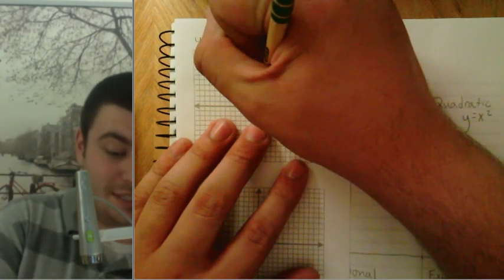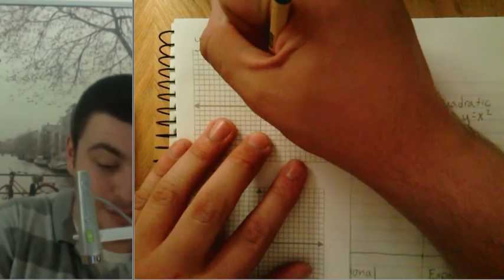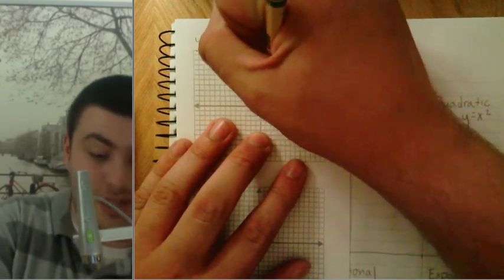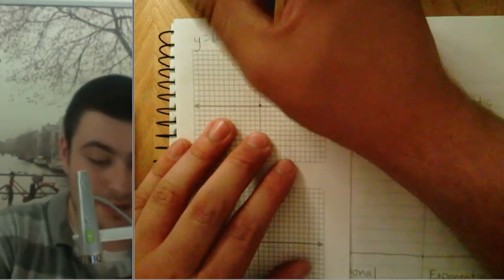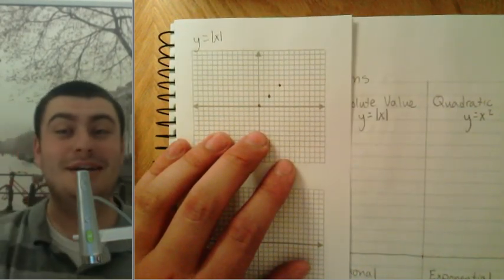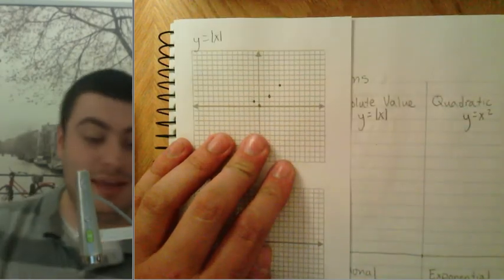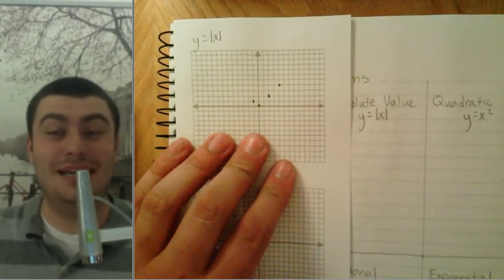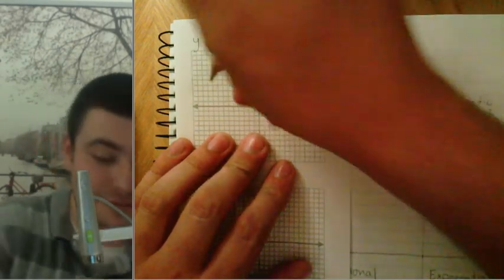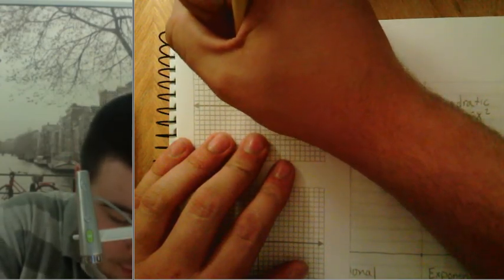So if we have x equals 0, that's also 0 for y. If x equals, let's say, 2, y is also 2. If x is 4, y is also 4. But if we said x is negative 1, well, y is always going to be positive, so y is then 1. If we said x is, say, negative 3, y is a positive 3.